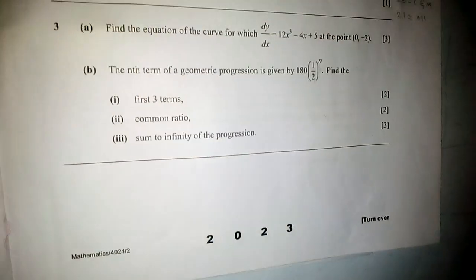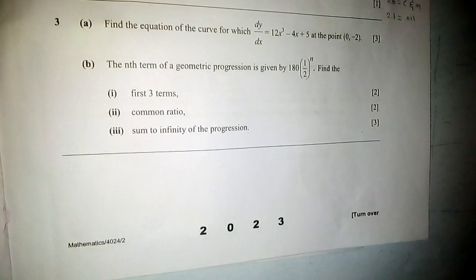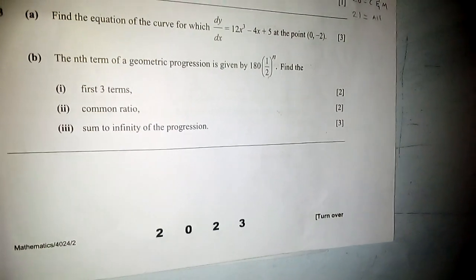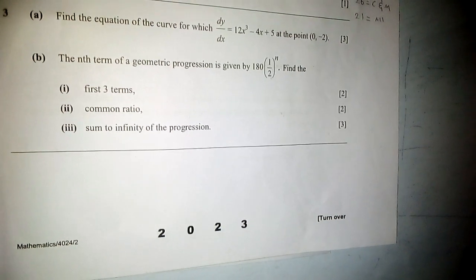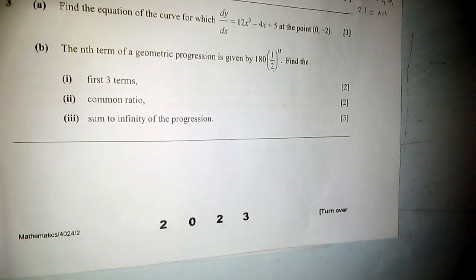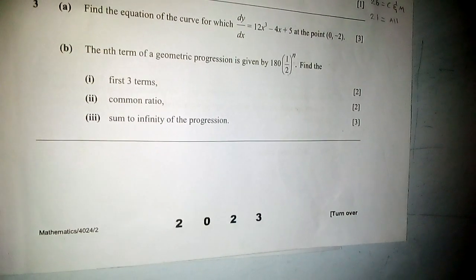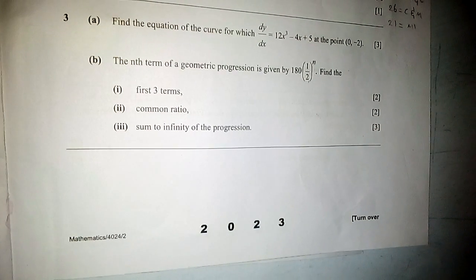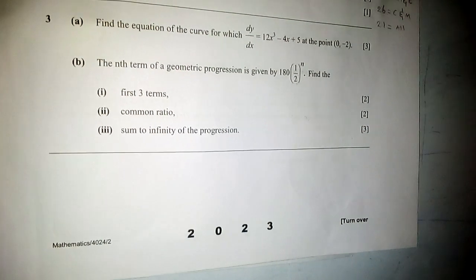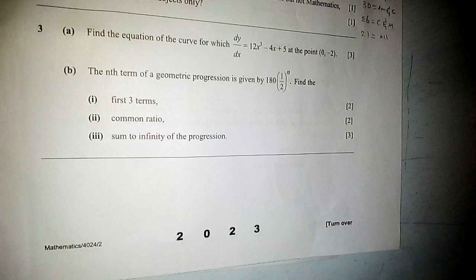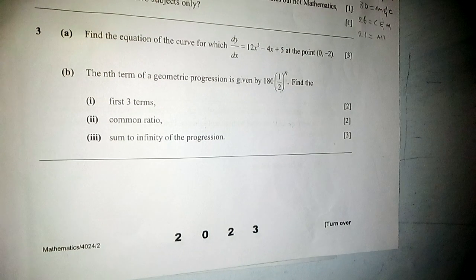The question reads, the nth term of the geometric progression is given by 180, in the parentheses we have the 1/2, we close the parentheses, then everything's raised to the n power. We are asked to find number 1, the first 3 terms, number 2, the common ratio, and number 3, the sum to infinity of the progression.